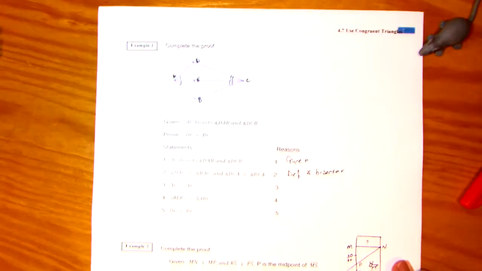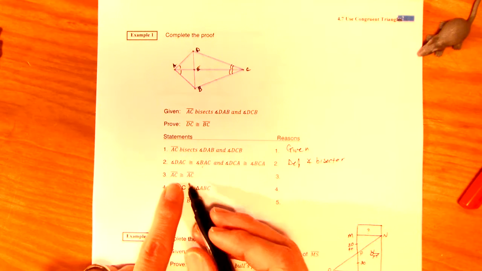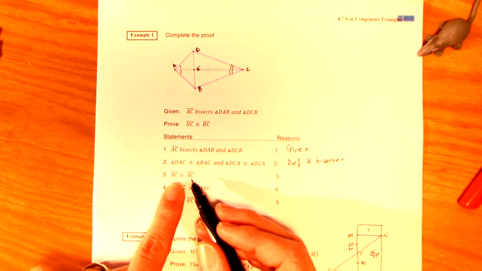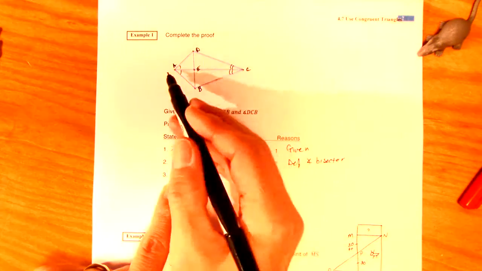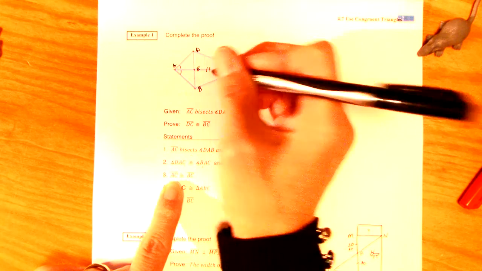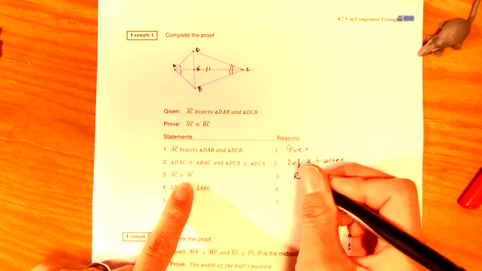Okay, starting to get a glare. Oh, yeah, the glare's too bad.